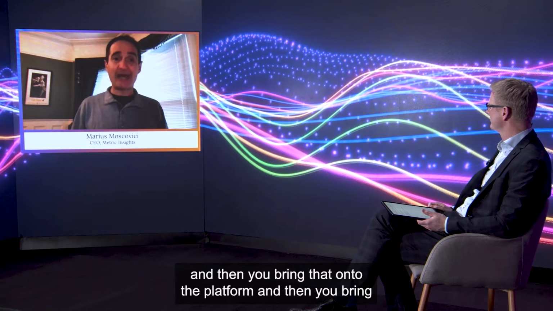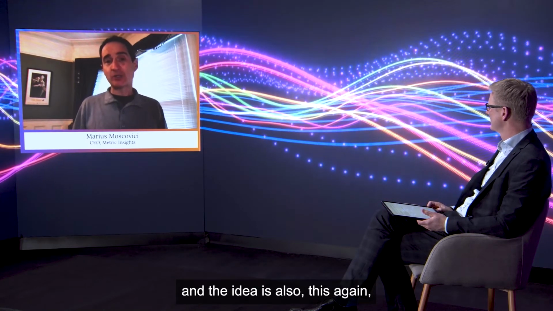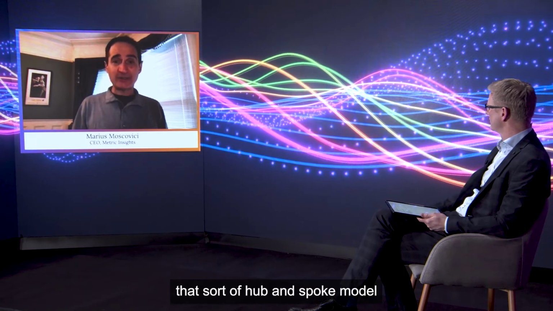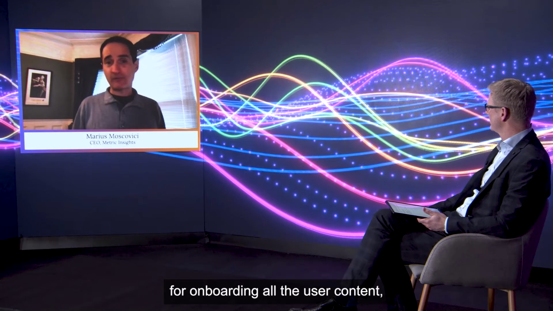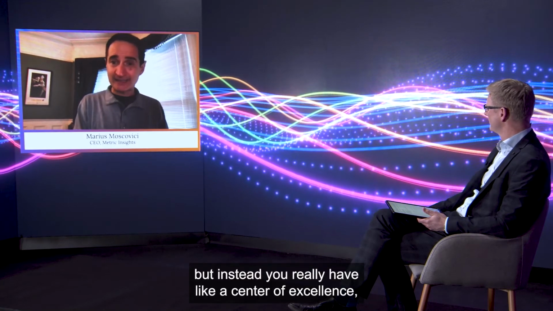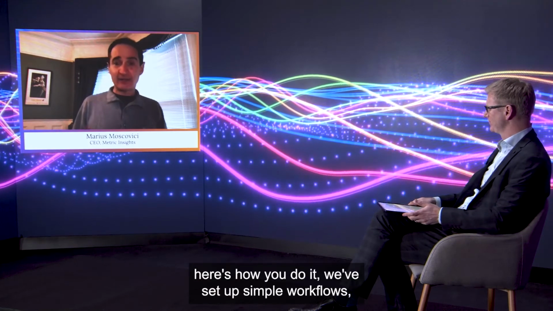And then you bring that onto the platform, and then you bring the next team on. And the idea is, if you're thinking back to the beginning of our discussion, that hub and spoke model, where you don't have some team that's responsible for onboarding all the user content, but instead you have a center of excellence that's just setting up standards and saying, here's the managed environment. Here's how you do it.